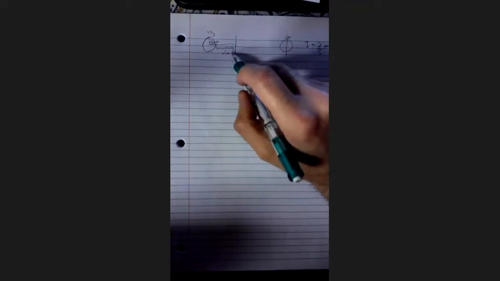Well, if you look at your table of moment of inertias, this one won't be on there. But what will be on there is the moment of inertia of a sphere rotating about an axis through its center. And the moment of inertia in this case is 2/5 the mass of the sphere times the radius of the sphere squared. And we can use the parallel axis theorem to find this new moment of inertia.